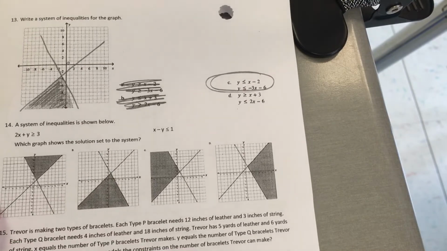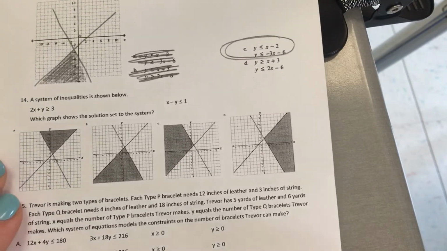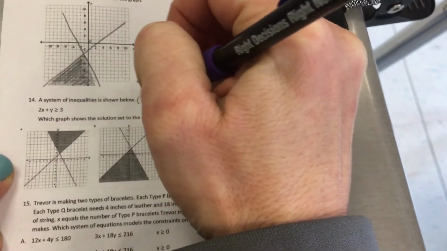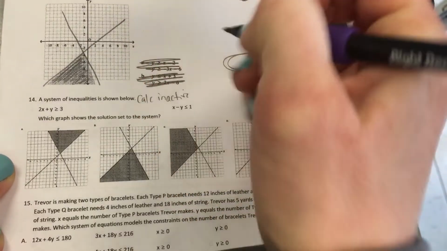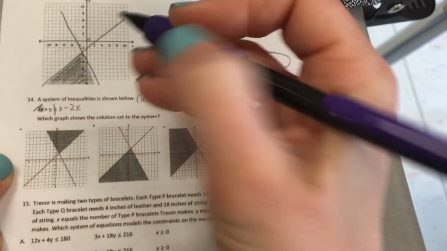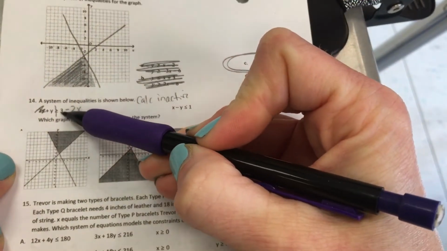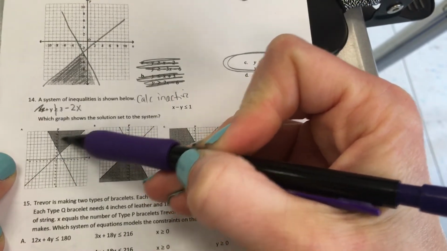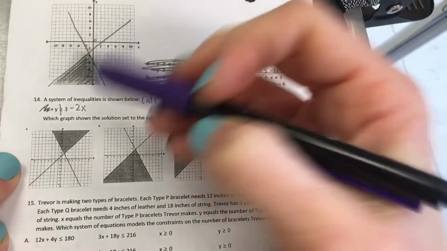14, a system of inequalities shown below. Which graph shows the solution set to the system? This one is calculator inactive, so you would need to solve for y. This one has a y-intercept of 3, goes down 2/1, and you shade above because it's greater than.